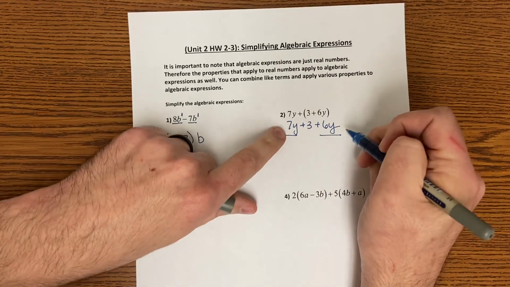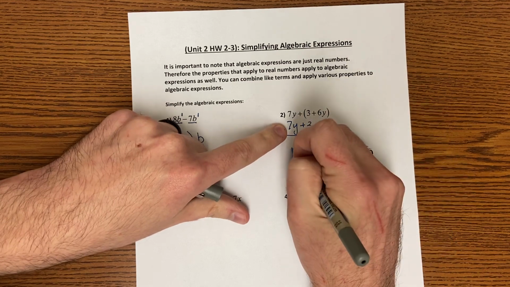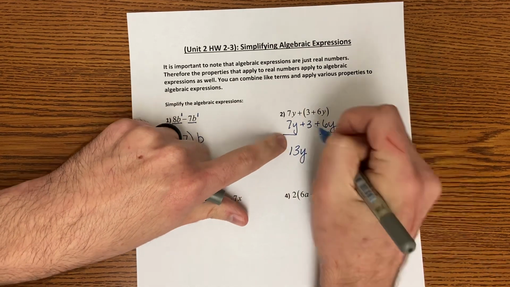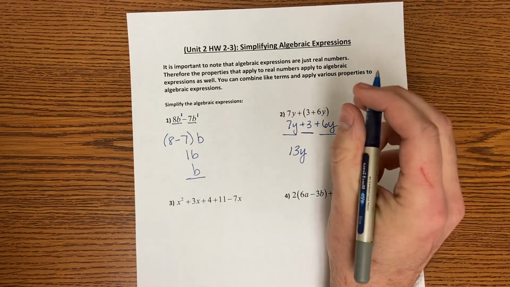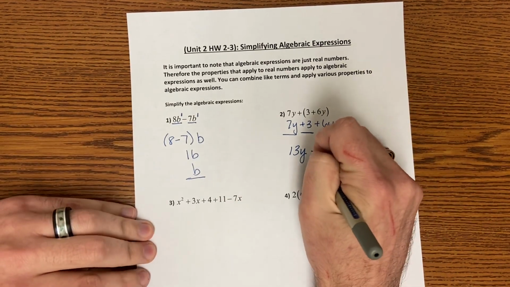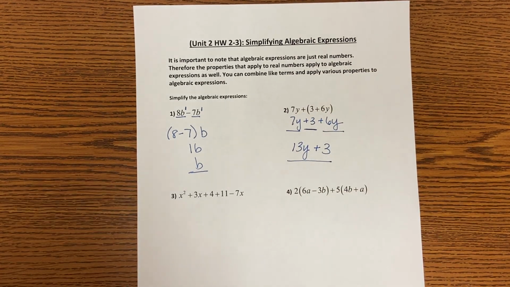So 7y and 6y are the same, so I'll add my 7 plus 6, which is 13y together. The 3 doesn't combine with those two. It's on its own, so I would probably just bring it down. If there's nothing to combine it with, you just bring it down to the next line.